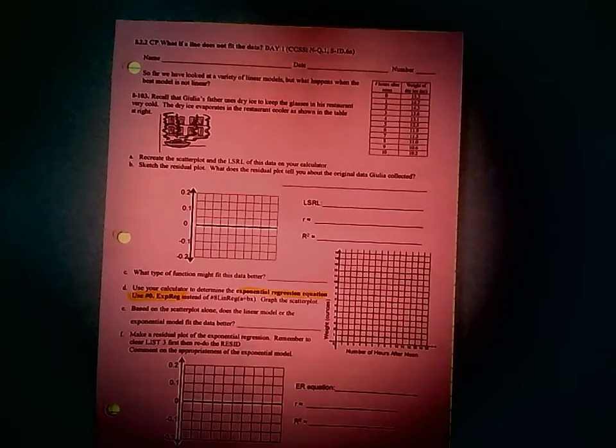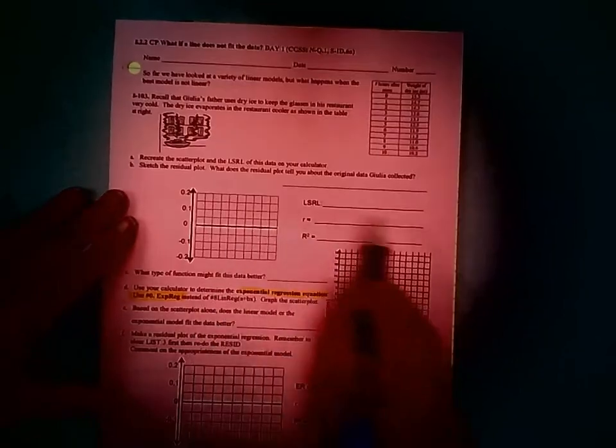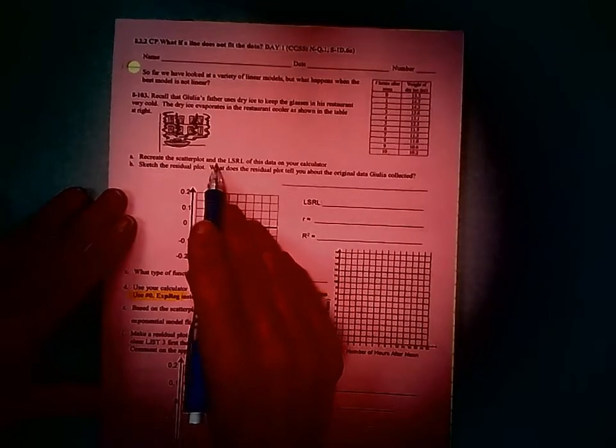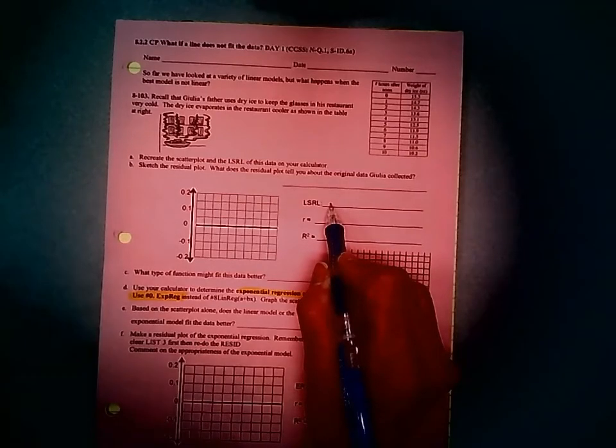So once you've done that, you're going to create the scatter plot, and we're going to look at the least square regression line. I'm sure you're pausing this. You're going to put all your stuff in, and we're going to look at the least square regression line. So here we go. We've created the scatter plot, and you're looking at the least square regression line.